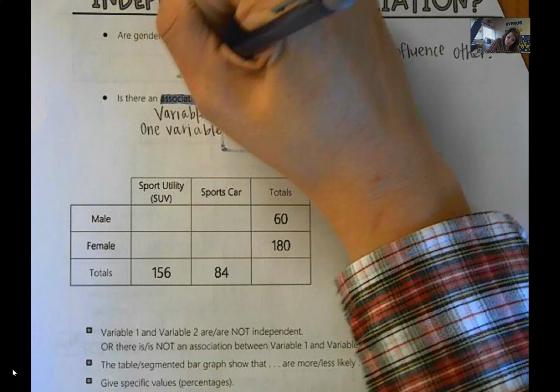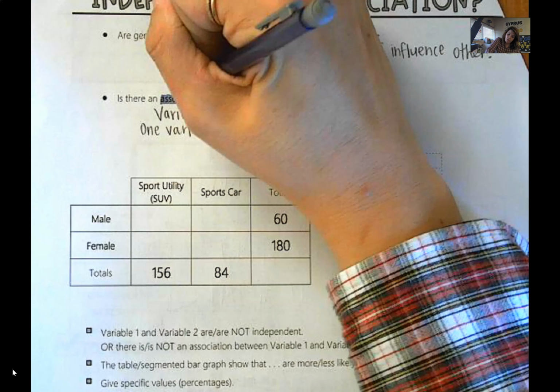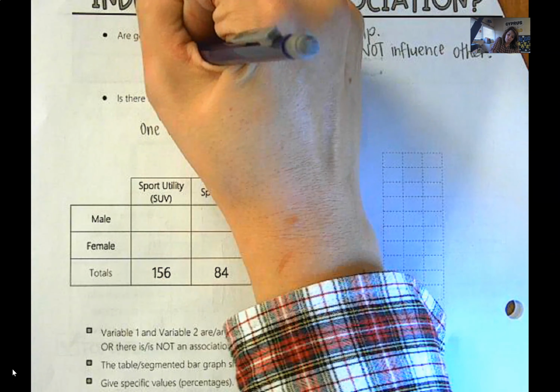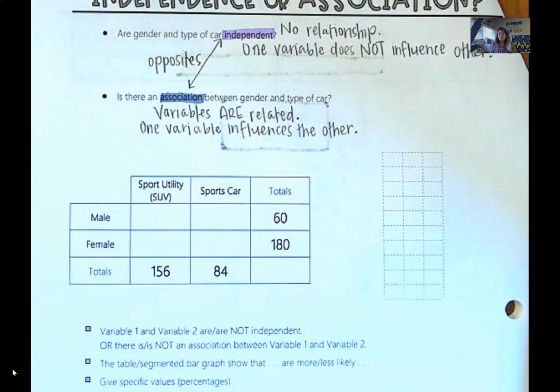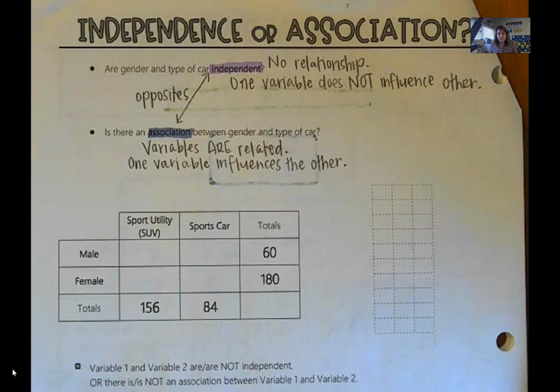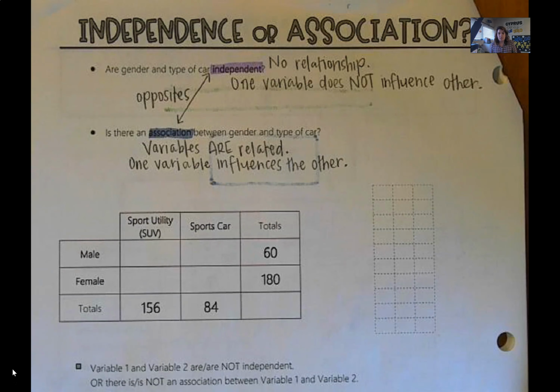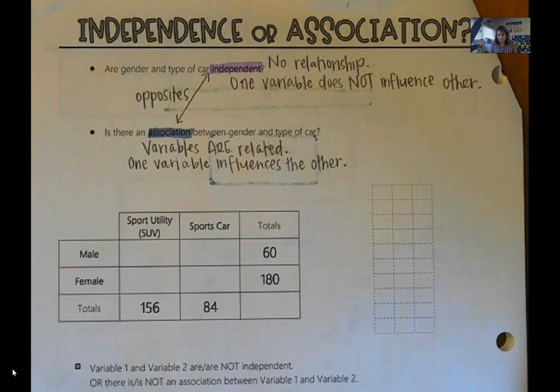I'm hoping that you're seeing that these two things are opposites. So independent means no relationship. Association means there is a relationship. They may ask it one or the other ways. So they'll either ask, are they independent? Or they will ask, is there an association? You just have to make sure that you keep straight what each one means.